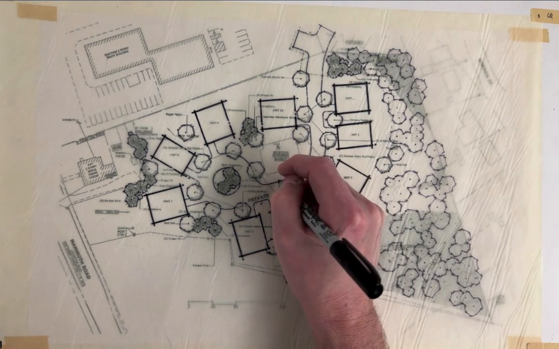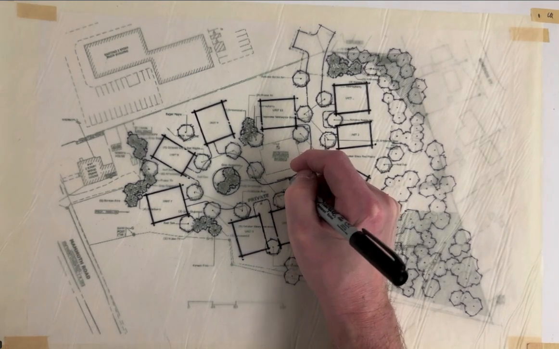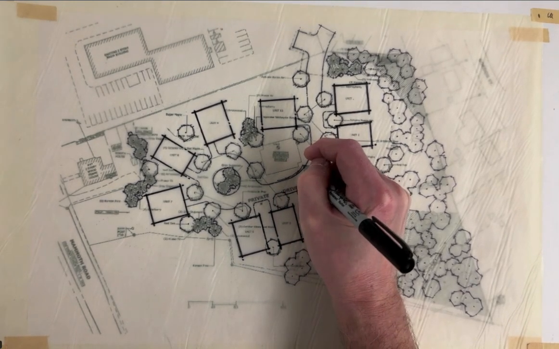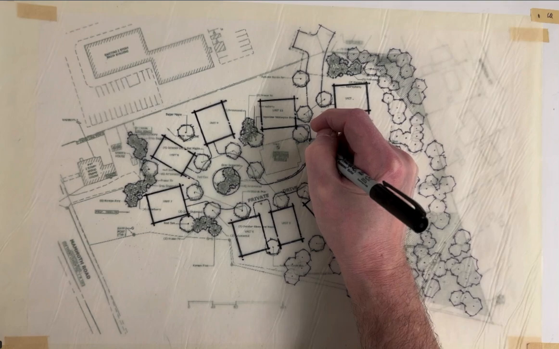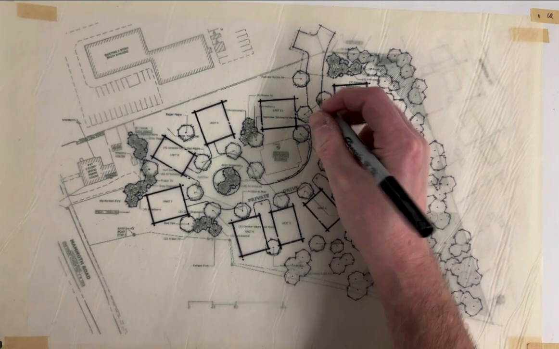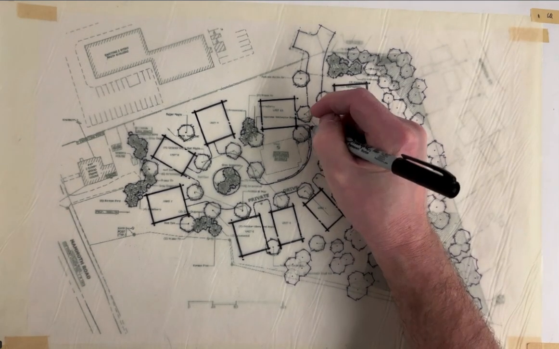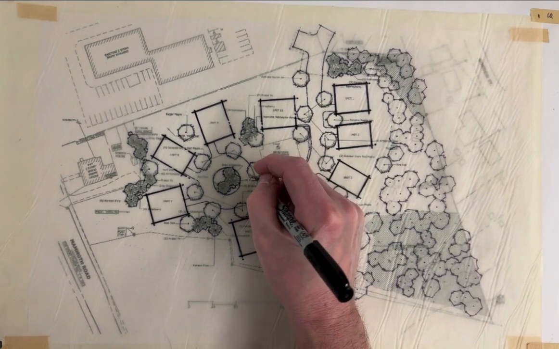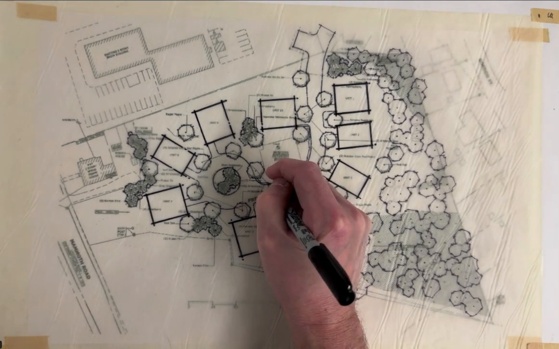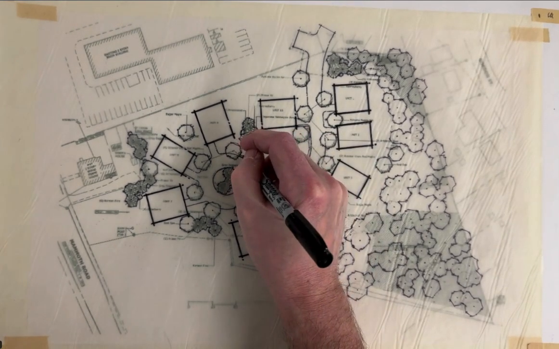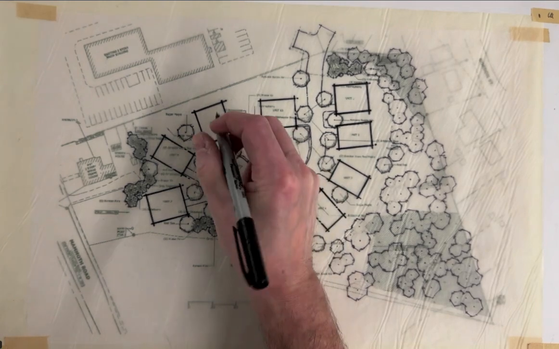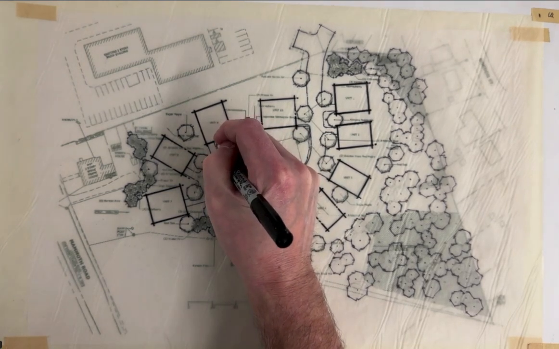So I do a line, I do a W, I do a line, I do a W. It's just a graphic representation.